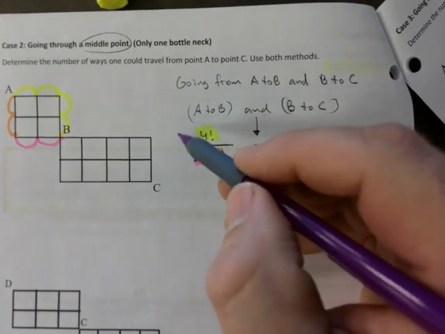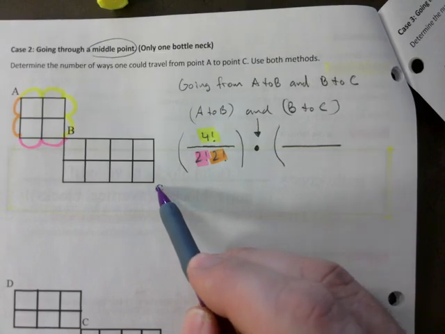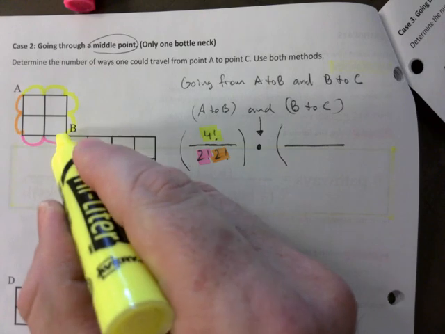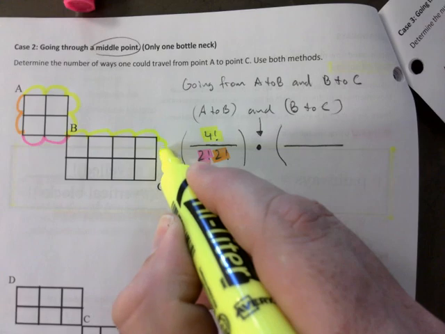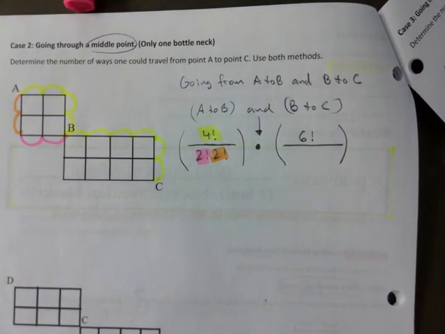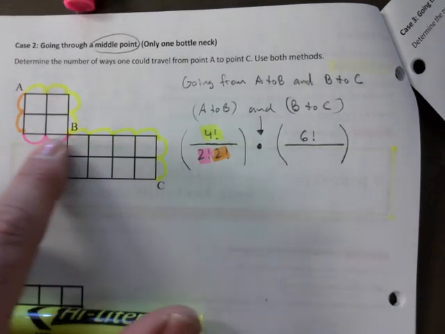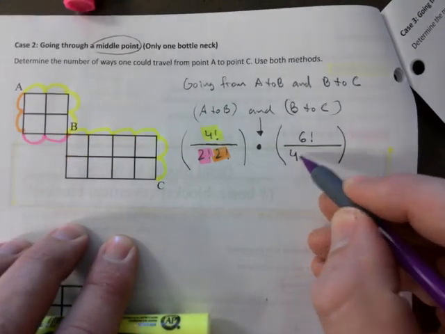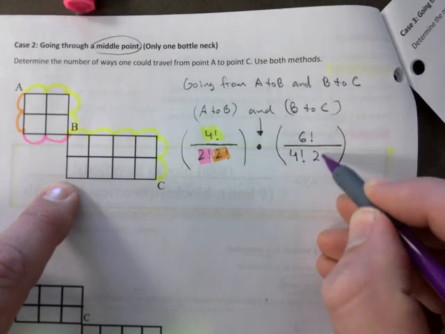Okay. So this is one bracket. Then the next bracket is from B to C. How many total here? So you go from B to C, just start walking. 1, 2, 3, 4, 5, 6. So 6 boxes total. It'll be 6 factorial. How many horizontal from B to C? It's 4 this way. So you go 4 factorial. And how many vertical? It's 2. So we do it that way.